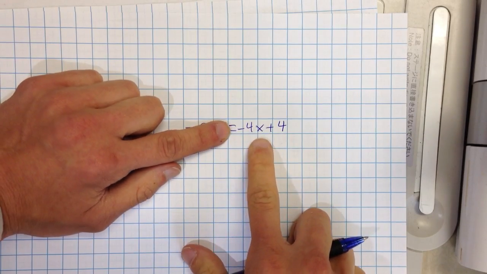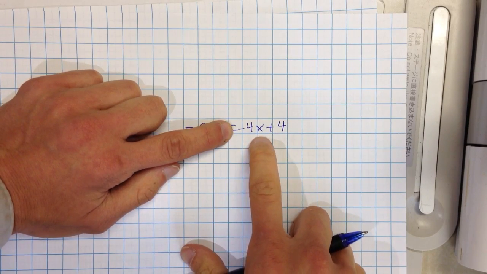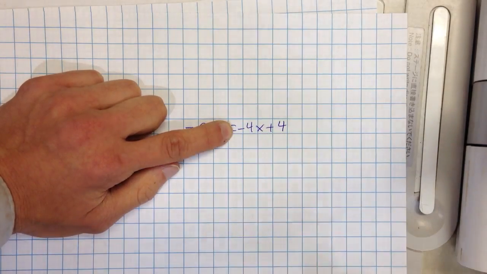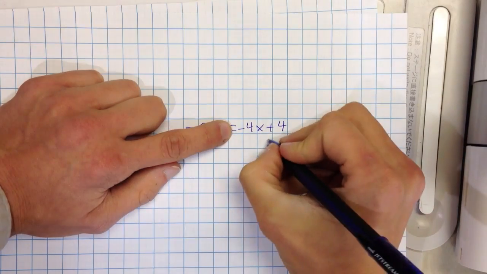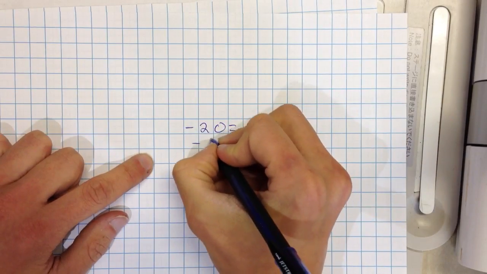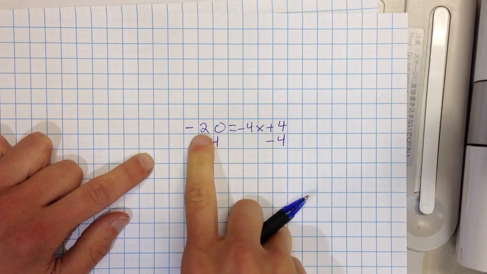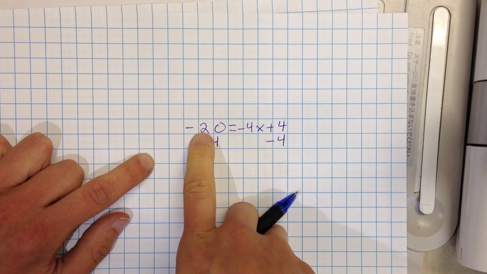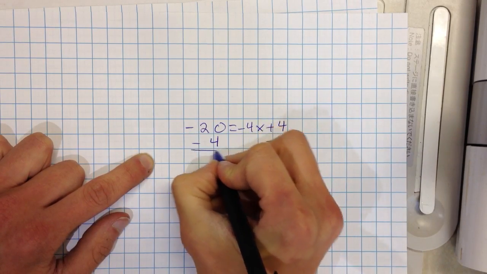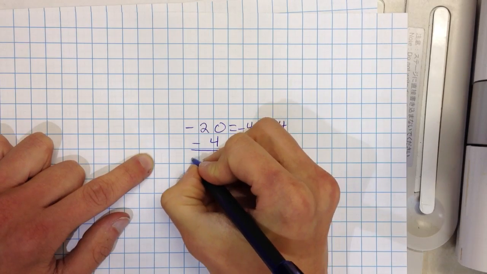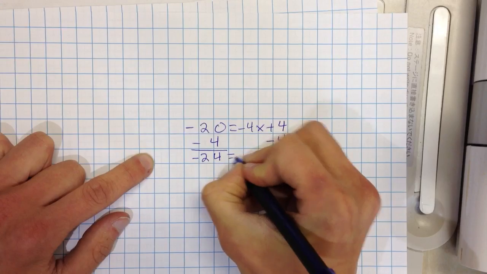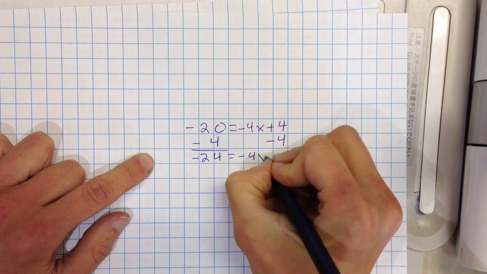I'm going to see what's happening to that negative 4x plus 4. Where is the addition or subtraction? And I have some addition. So I'm going to do the opposite of that, so I'm going to have to subtract 4 from this side. I'm also going to have to subtract 4 from the left side. Now I want to be careful because I'm starting with a negative number. So if I'm taking negative 20 minus 4, it's like we're going left on a number line. We're adding 4 negative pieces, and we'll have negative 24 equals negative 4x.